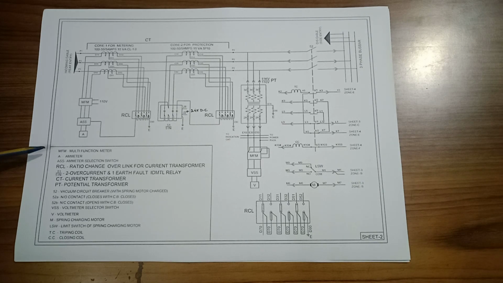Here all is written. MFM means multifunction meter, A means ammeter, ASS means ammeter selector switch, RCL ratio changeover link for current transformer, 51 by 51N is 2 overcurrent and earth fault IDMT relay, CT current transformer, PT potential transformer, 52 vacuum circuit breaker with spring motor charged, 52A NO contact closes with CB closes, 52B NC contact opens with CB closes, VSS voltmeter selector switch, V is voltmeter, M is spring charging motor, LSW limit switch of spring charging motor, TC trip coil, CC closing coil. Okay, next.